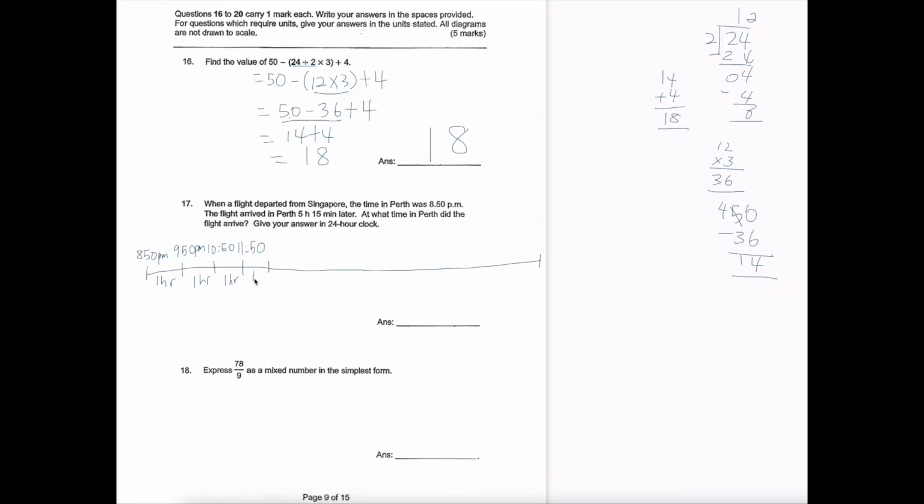Another 1 hour, it's 12:50 a.m. Okay, so another hour is, so it's 8:50, 9:50, 10:50, 11:50, 12:50. So this is 1:50 a.m. So there are 1, 2, 3, 4, 5, already 5 hours. So after 5 hours, it will be 1:50 a.m.